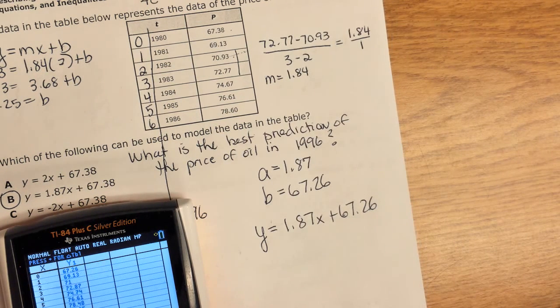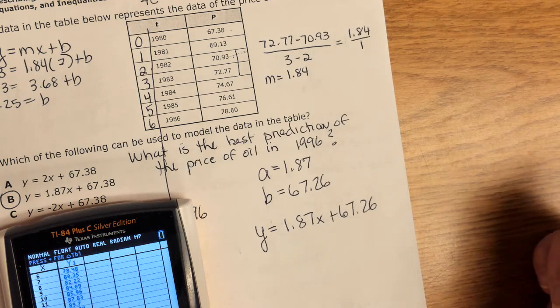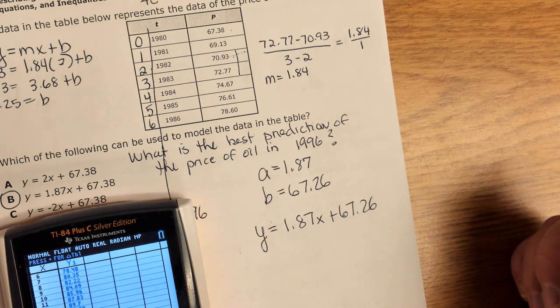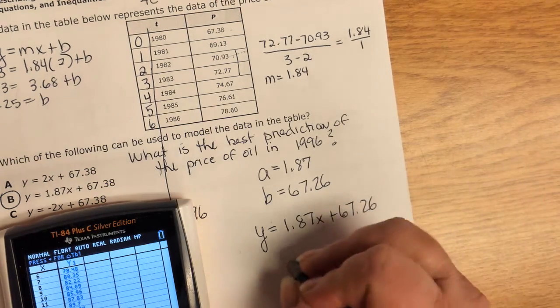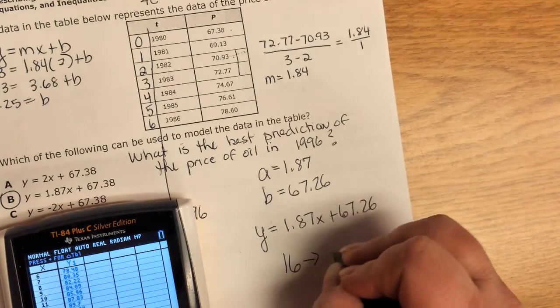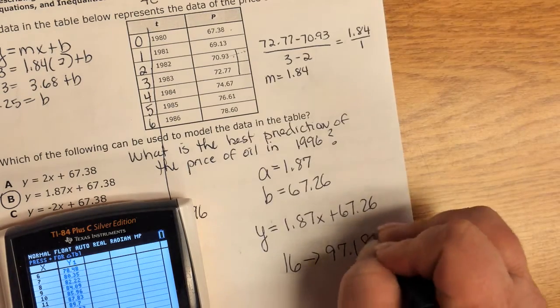And I can go down to year 16 on my table, and I can find out it's going to be how much? 97.83. Do you see how to do that? Have you found it, Ahad? Yes. Dean, did you get there with us, or are you still working on it? Yes. Okay. So year 16, a barrel of oil is going to cost $97.18.